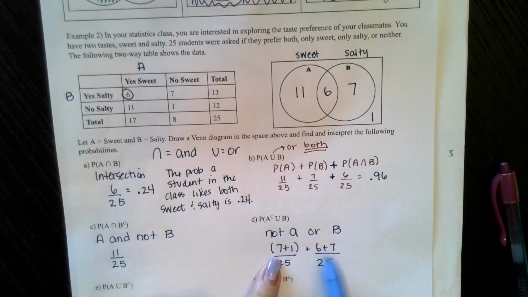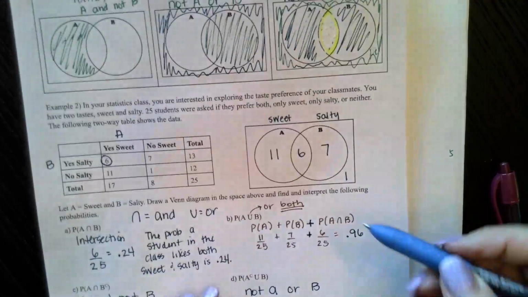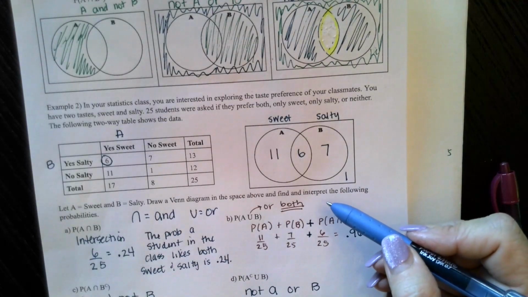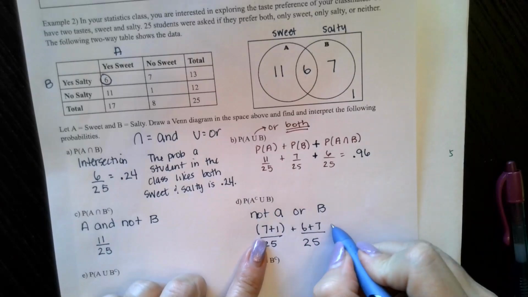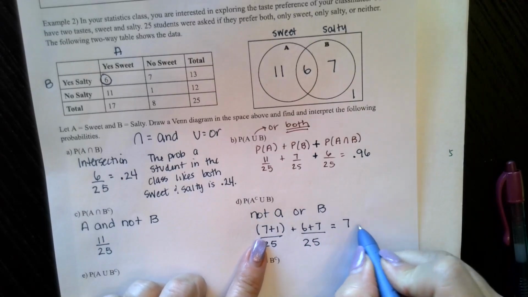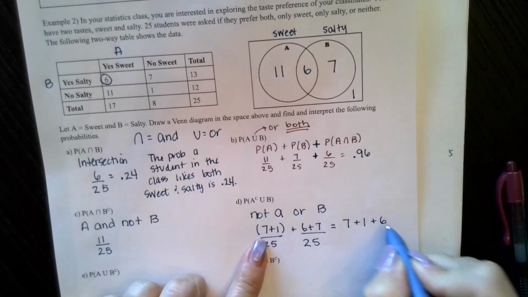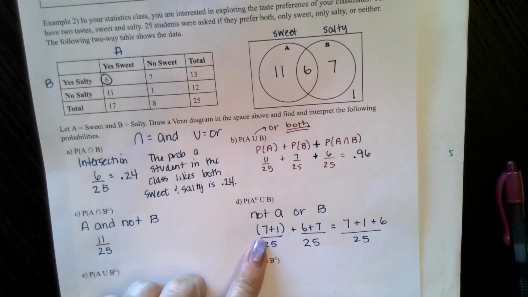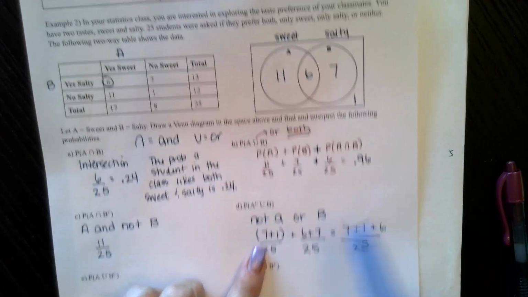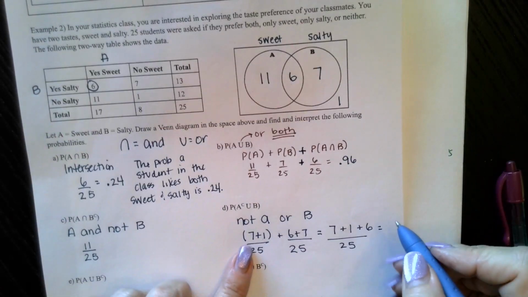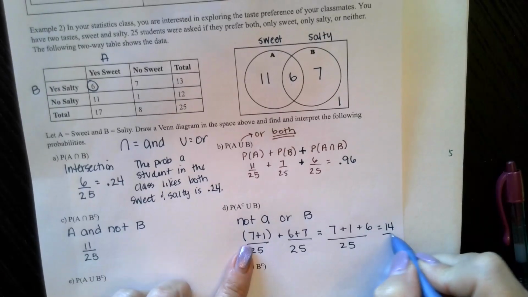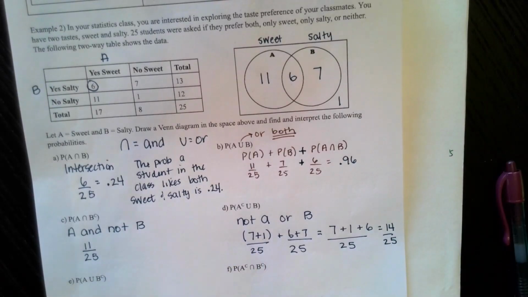Well, now the overlap has mattered because now I've counted this value of 7 twice. I counted it here and I counted it here. So what this needs to look like is 7 plus 1 plus 6 all over 25. If I add this up the way that this is, and I have 13 and 8, then I've counted the 7 block twice. So my probability here is going to be 14 over 25.